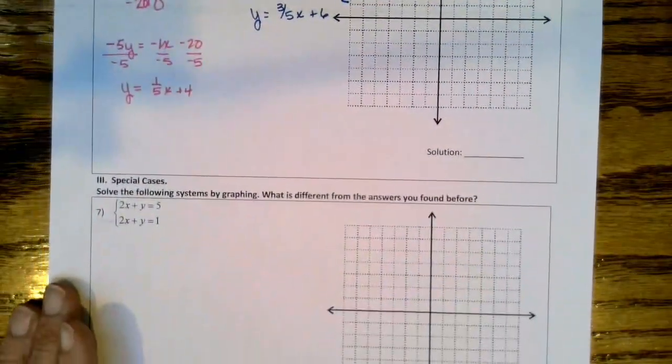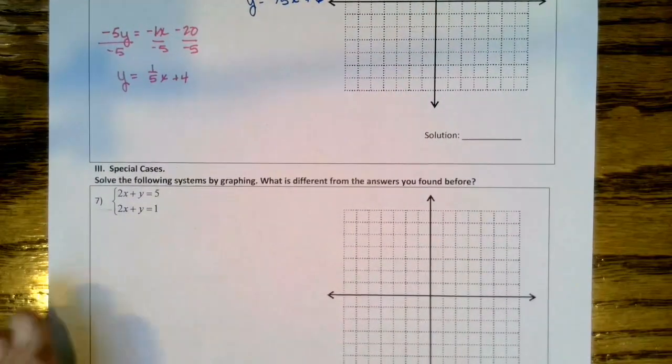Okay, now we have some special cases. So I'm going to stop the video here and check out these, and then on the next video we'll be doing the special cases.